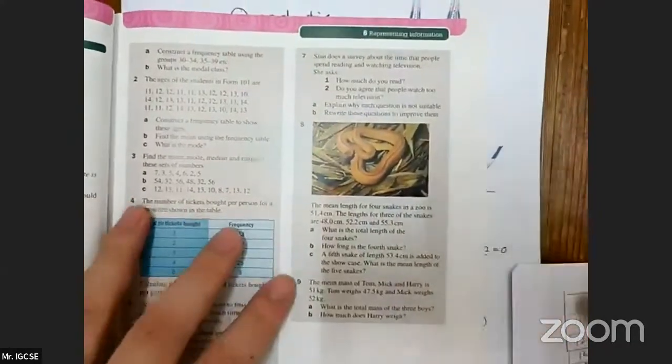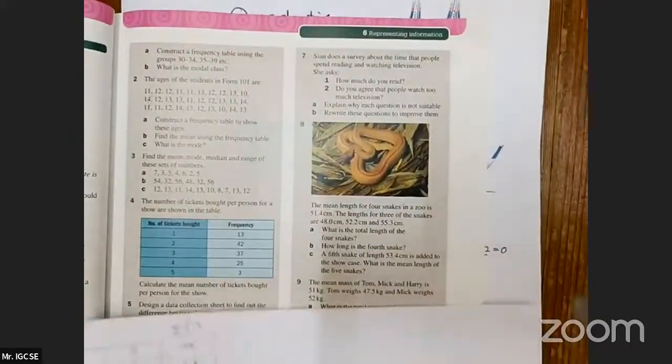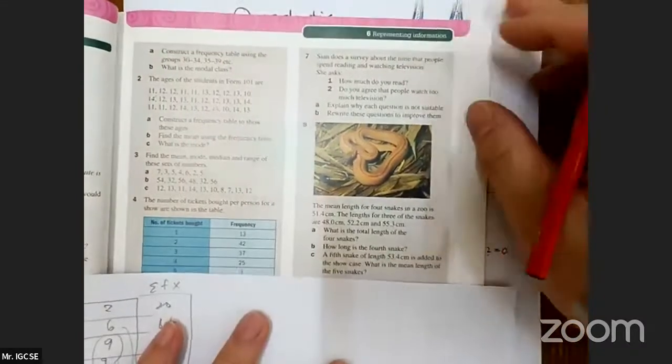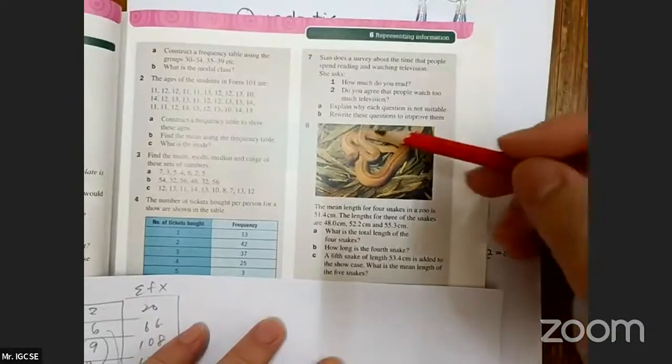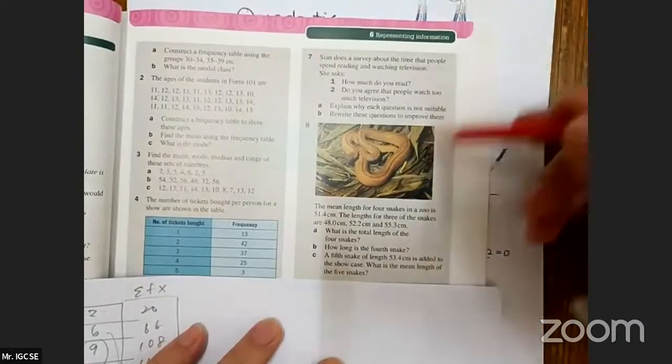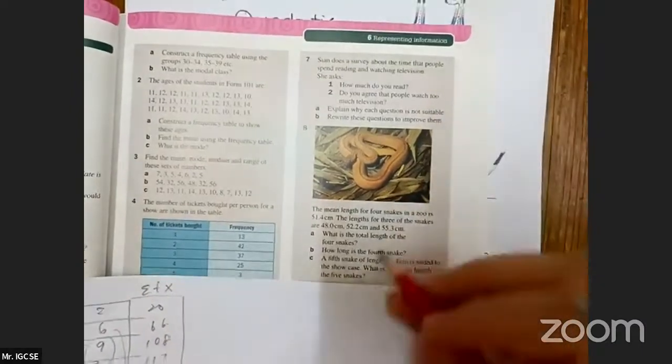Okay, number 8. We should try number 8. This is a critical thinking question. We have 4 snakes here. Can you see? We have 4 snakes.